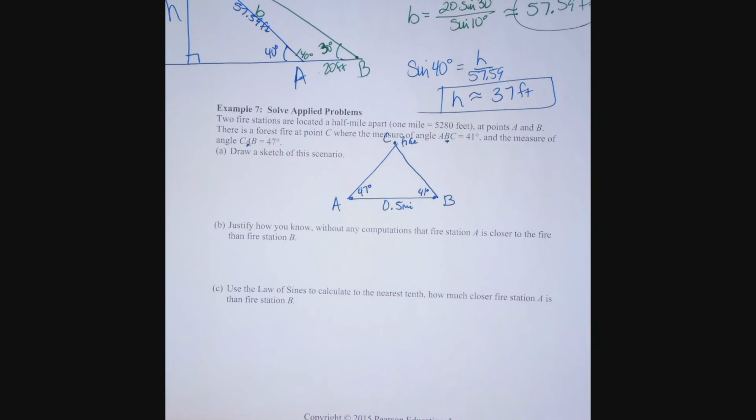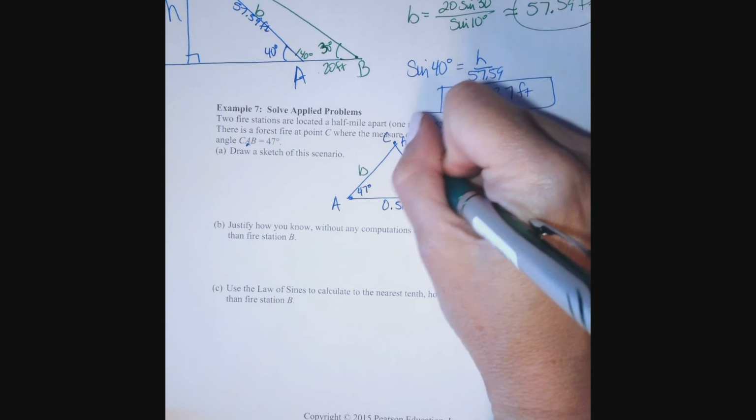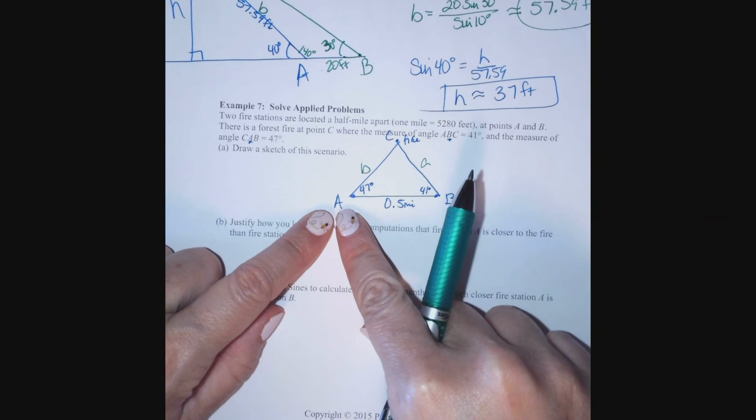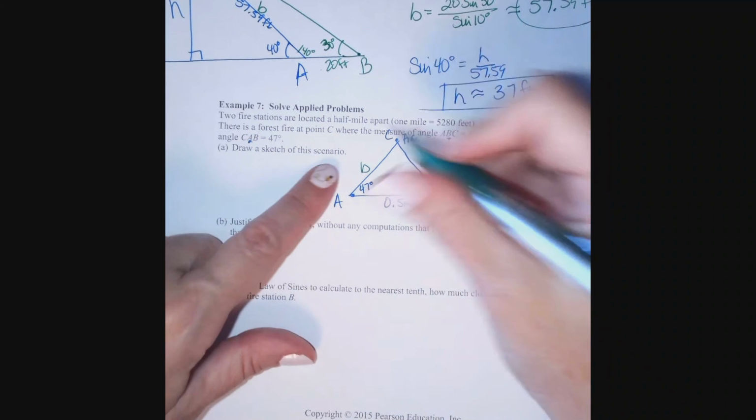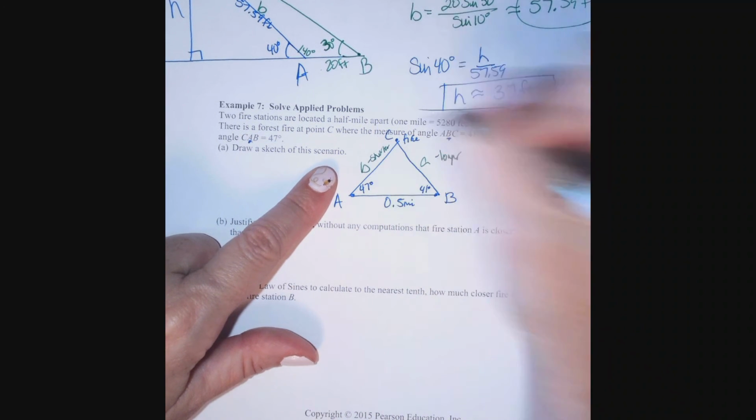Now it says justify how you know without any computations that A is closer to the fire than B. How would I know that A is closer to the fire than B? Well, I've got side B here and side A there. Side A is going to be longer than side B. Side B will be shorter than side A. So this is how far away B is from the fire.